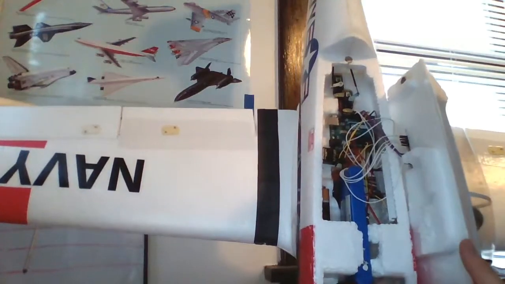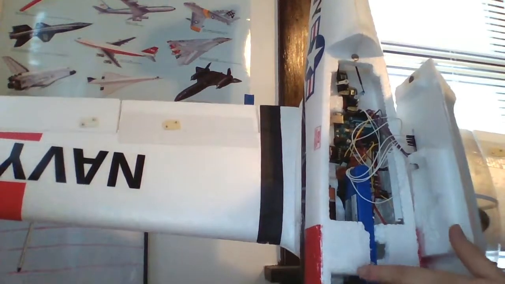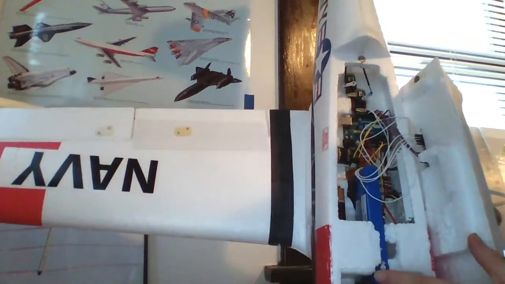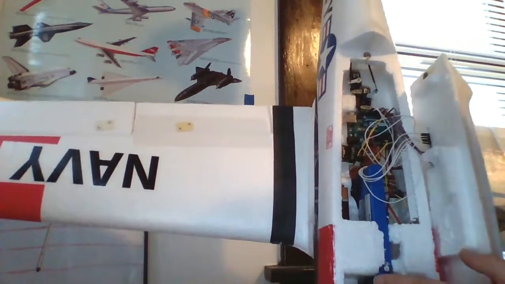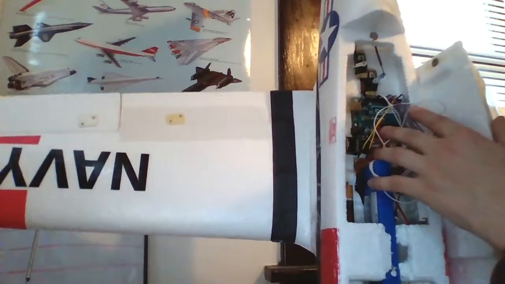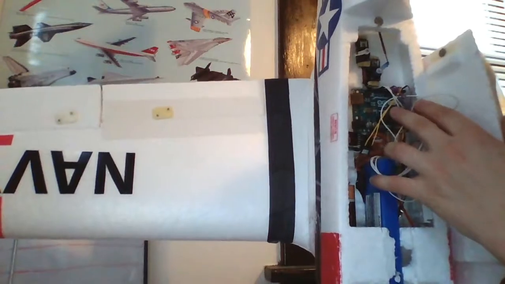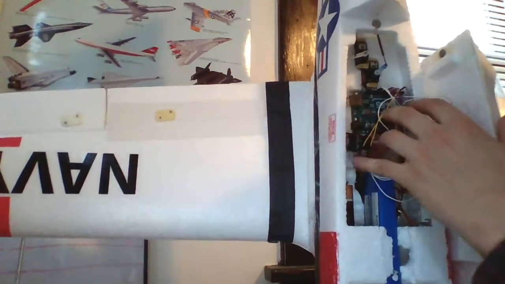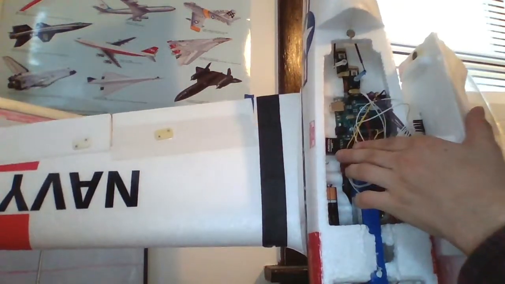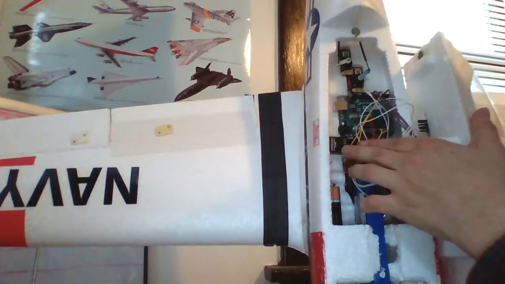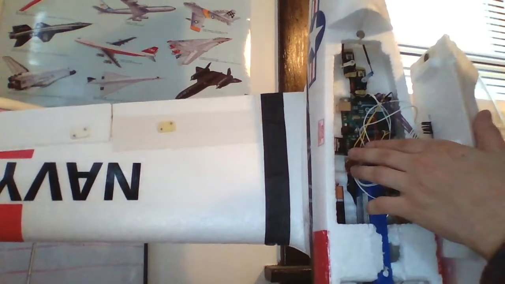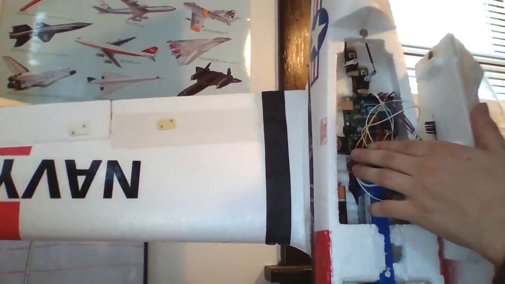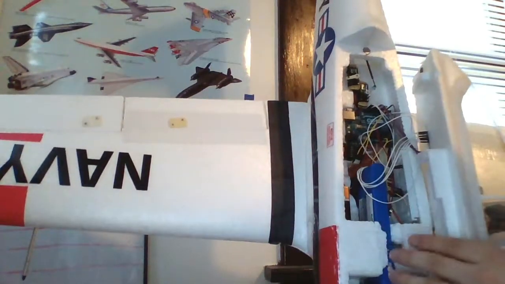Okay, so now we're looking inside of the aircraft, and I'll show you the electronics and other sensors located inside the fuselage that are responsible for deploying the flaps. So right here, we have our Arduino microcontroller. Next to it, right here, we have the Spektrum AR6100E 2.4 gigahertz receiver. All the servos and other commands are connected to that.